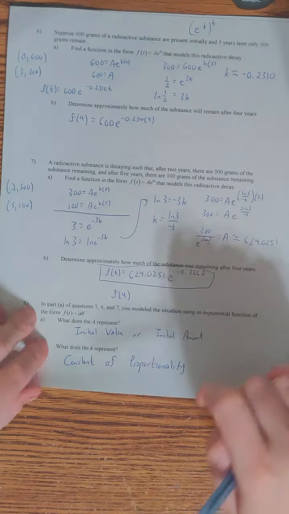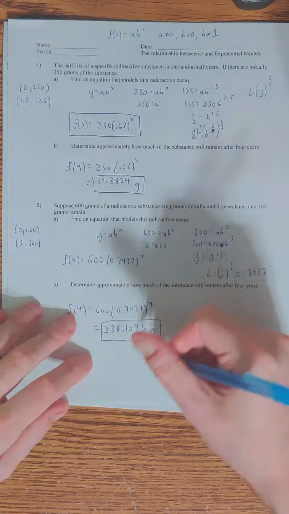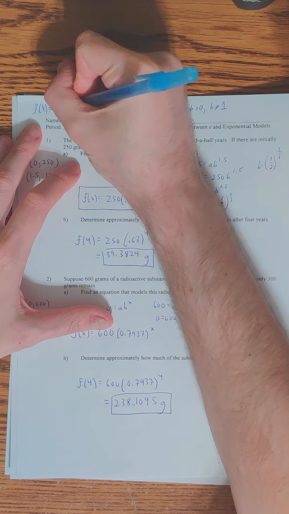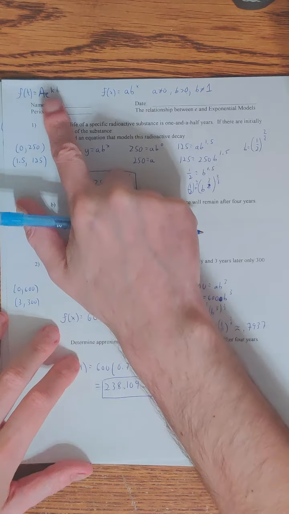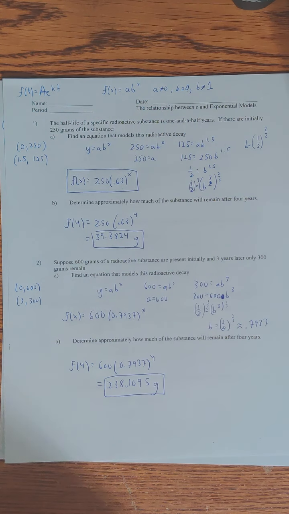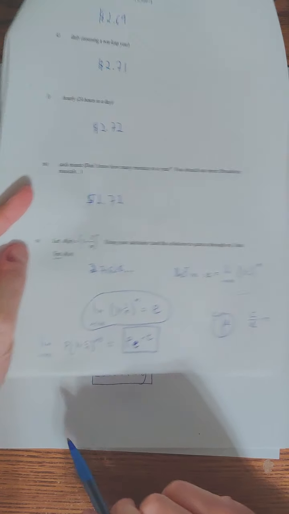And again, when we're talking about exponential growth and decay, we can either use f of x equals ab to the x, or we can use f of t equals ae to the kt. And the thing you have to remember is that this function, ae to the kt, is a completely different type of exponential growth than p times e to the rt.